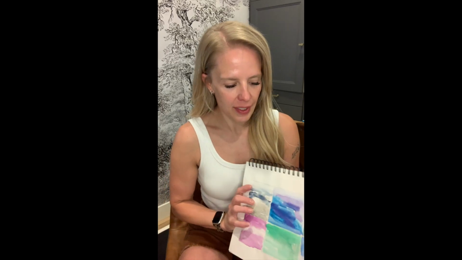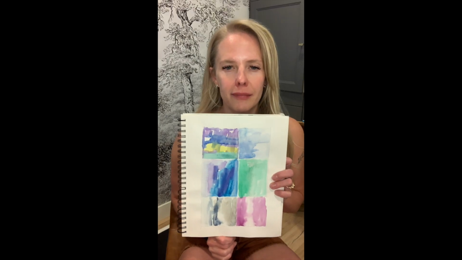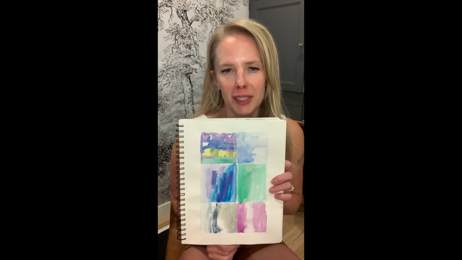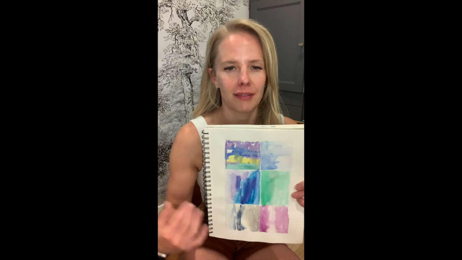So what I want you to do is just divide your paper into 6 sections. I started out with this, and I hated it for some reason, but now that I'm looking back, I kind of like it. So just however you want. I didn't end up using this one. I'll show you mine that I did use.